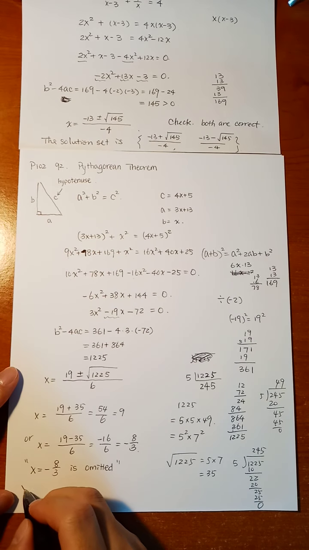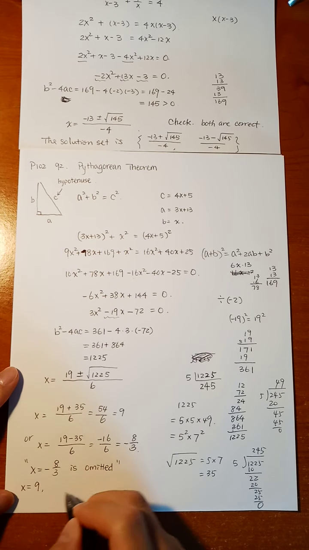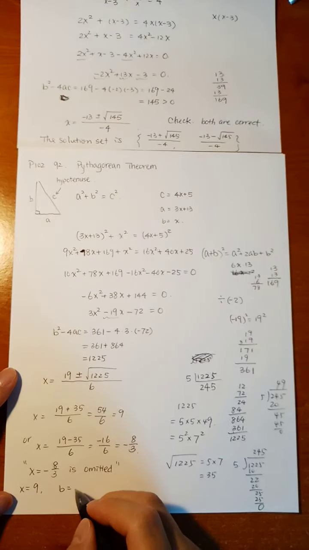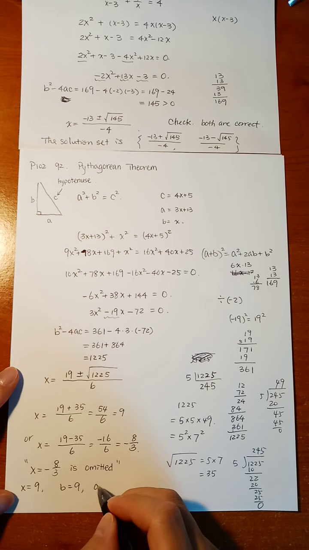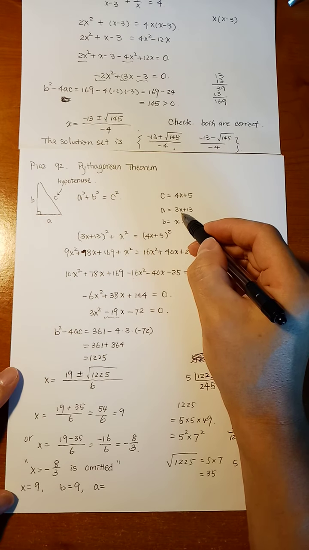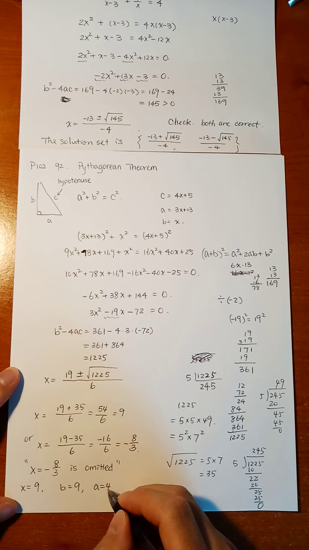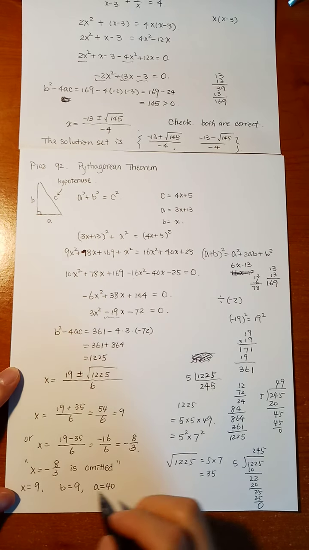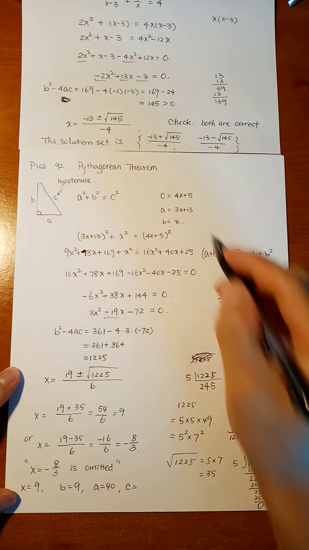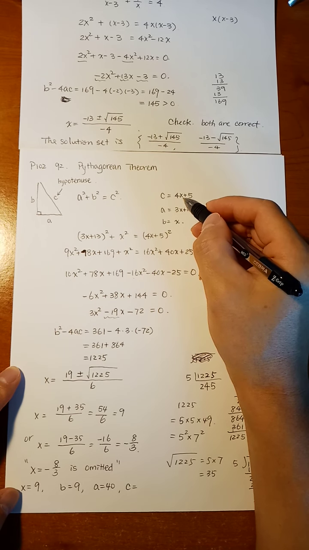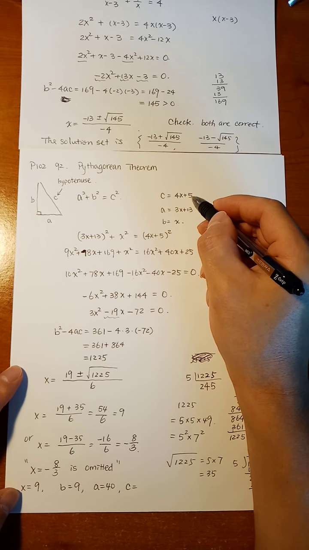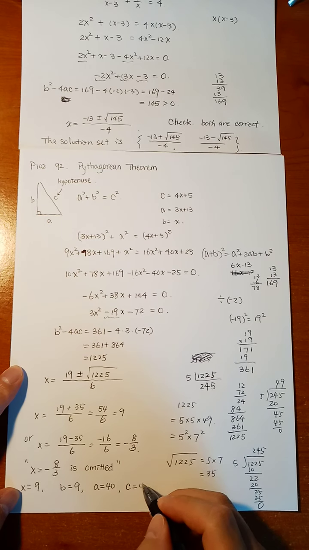And then when x is 9, what is b? b is 9. What is a? a is 3 times 9, 27, plus 13, which is 40. And c is 4 times 9, 36, plus 1, which is 41.